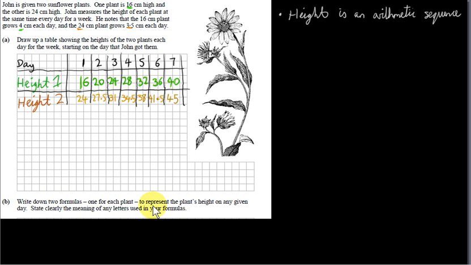Now we could actually do this in two ways. One way is to think of the height of each plant as being an arithmetic sequence. You see here, say for plant 1, the first term is 16, the second term is 16 plus 4, which is 20, the third term is 20 plus 4, which is 24, and so on. So we could do it like that. The same is true for the second plant. For the second plant, the difference is actually 3.5. So this is one way we could do it. I would just do it this way now, and I will do it a different way soon.